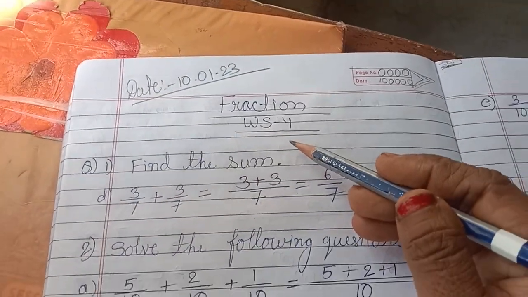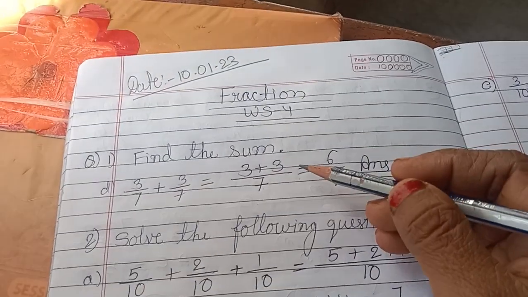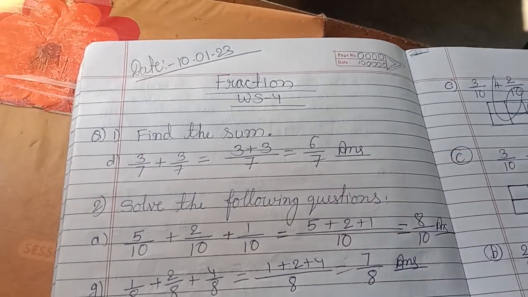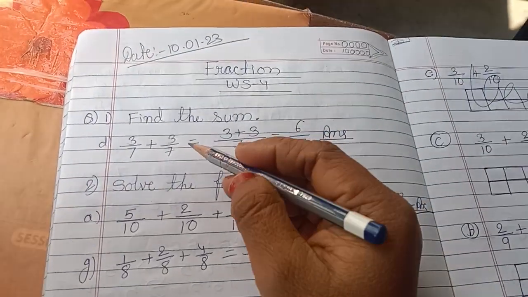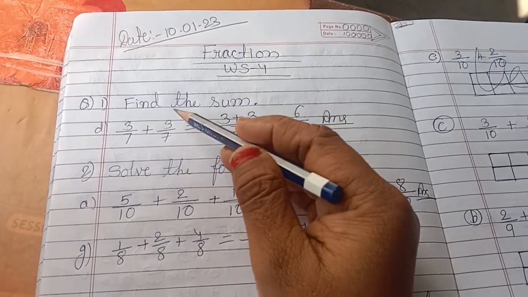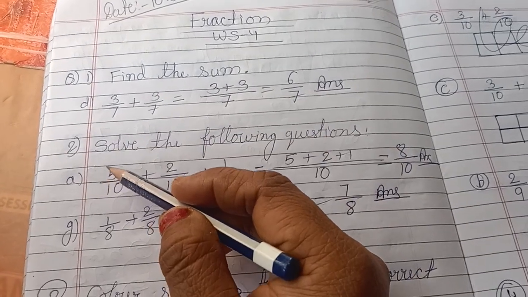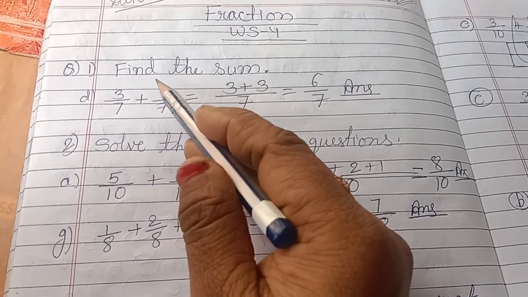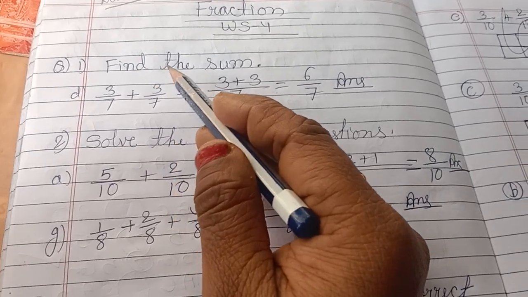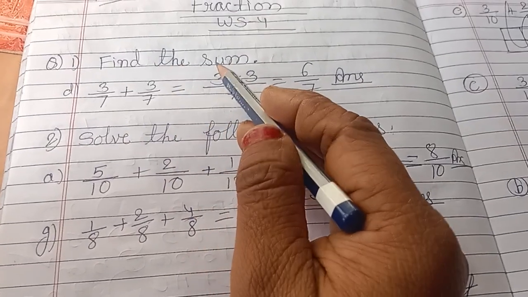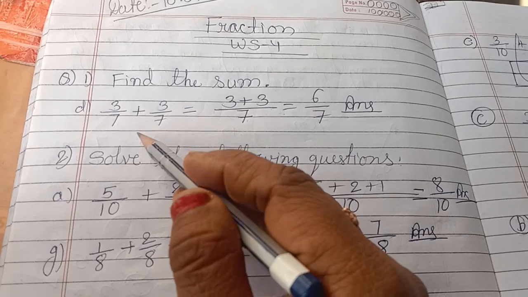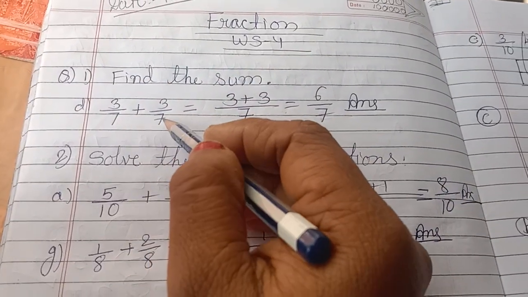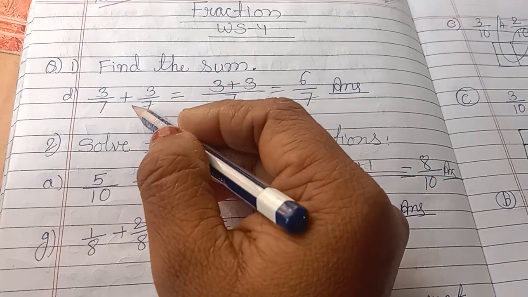Now, two questions of worksheet 4 we have already solved in our regular classes, but still I am going to do one problem of question number 1 and question number 2. So here, find the sum, or here we will be doing the addition of like fractions. Children, you know that it's very easy. Addition of like fractions or the subtraction of like fractions.